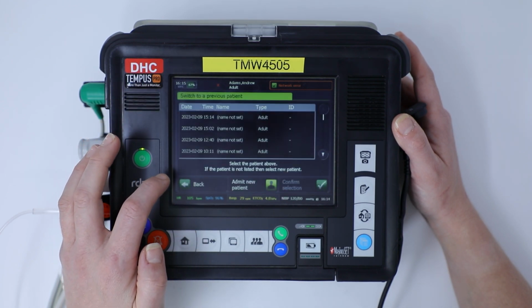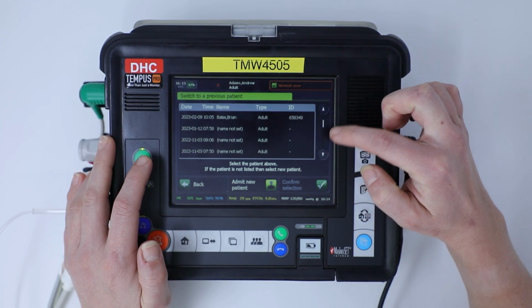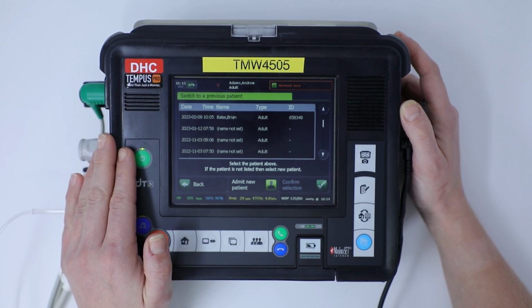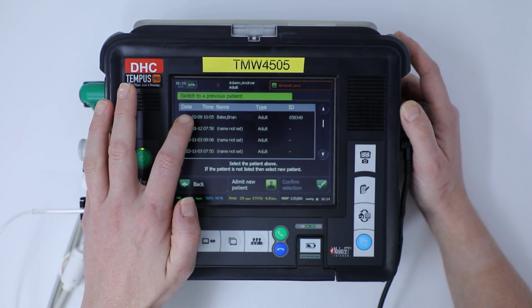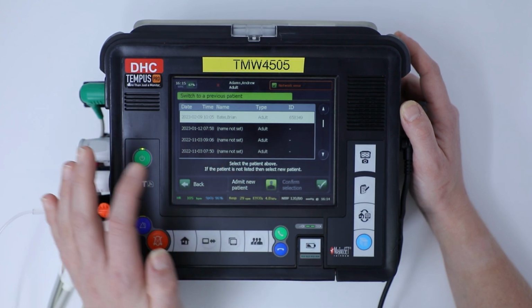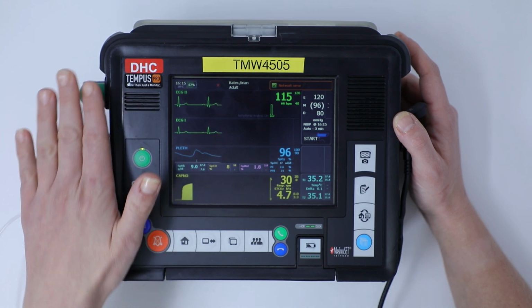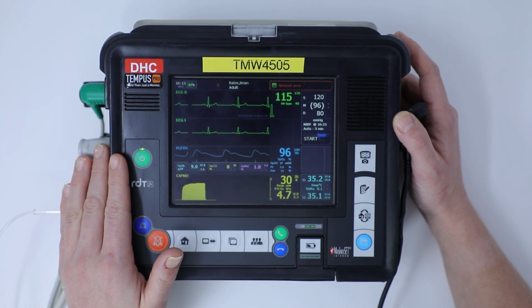So I'm going to switch to a previous patient, and you can see there that it brings up a list of other patients that have been monitored using this particular device. So I'm going to click on Brian Bates, confirm my selection, and it's going to give me the vitals trend for Brian. Obviously I would have changed my leads to Brian as well.